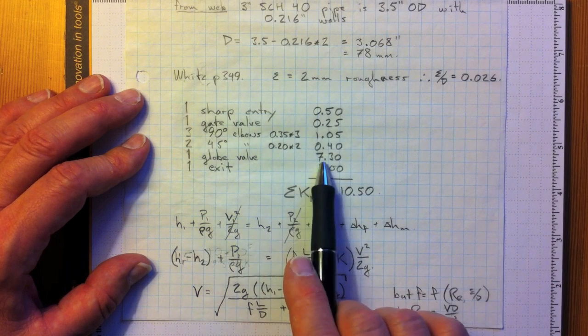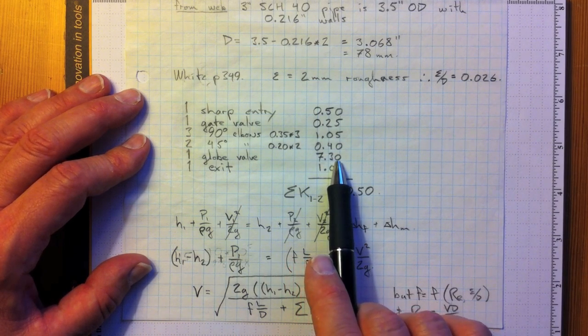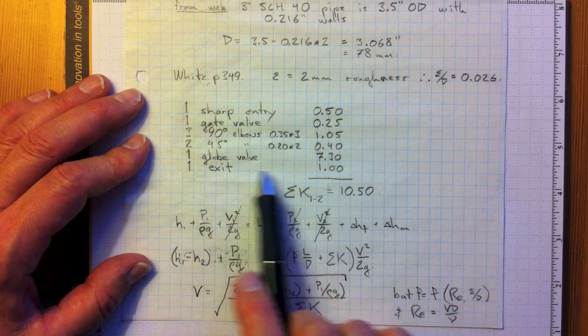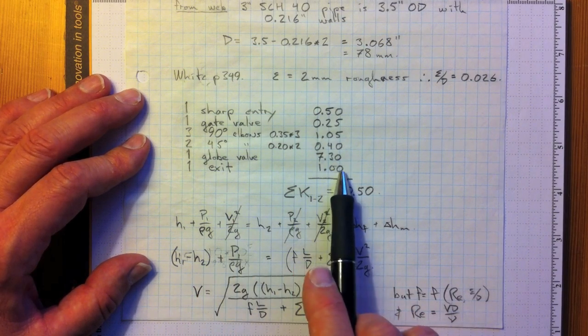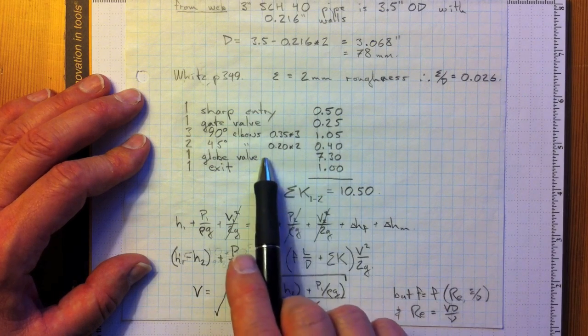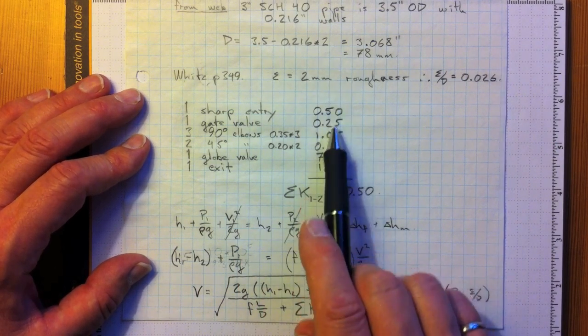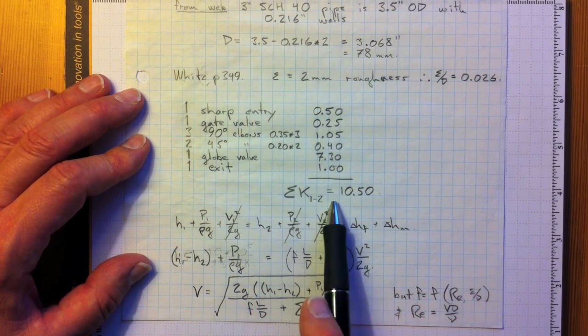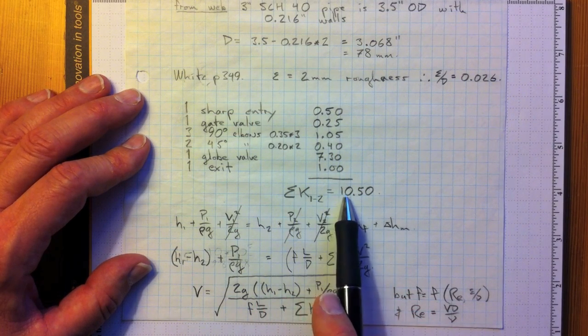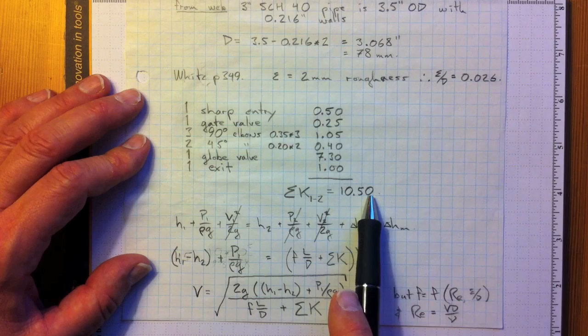A globe valve. The table in White says 7.3 for a globe valve. That's quite a high loss coefficient. And then the exit, of course, 1.00. So the dominant effect here is probably going to come from this globe valve. And if we sum up all those losses, the sum of all the loss coefficients is 10.5.